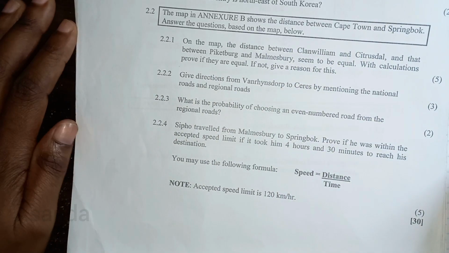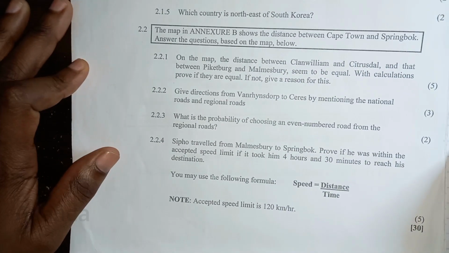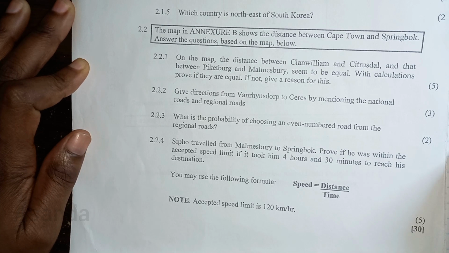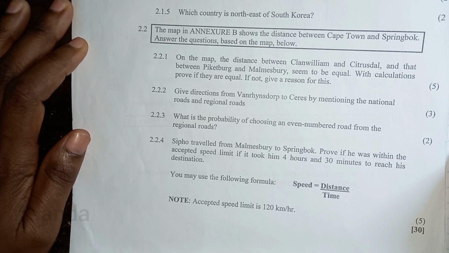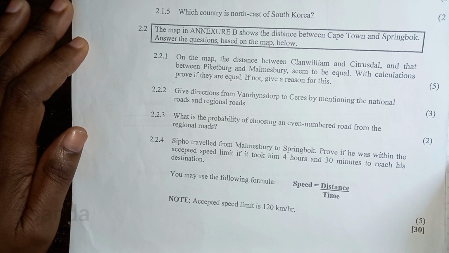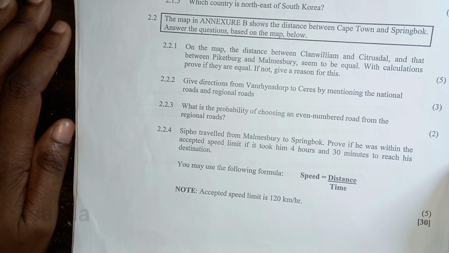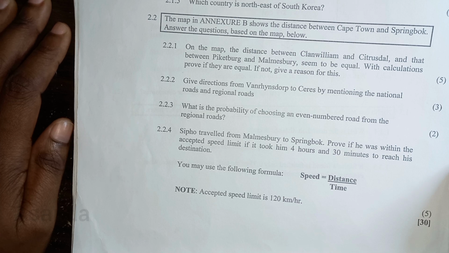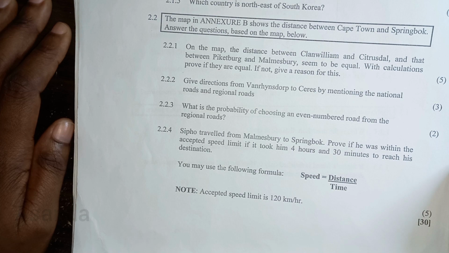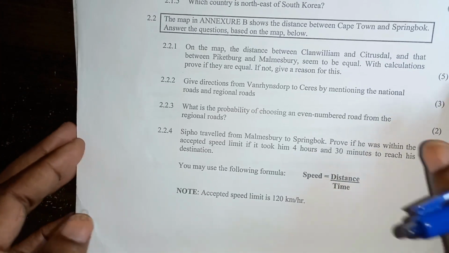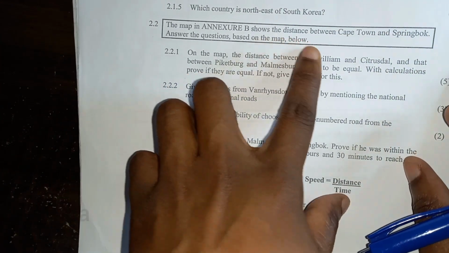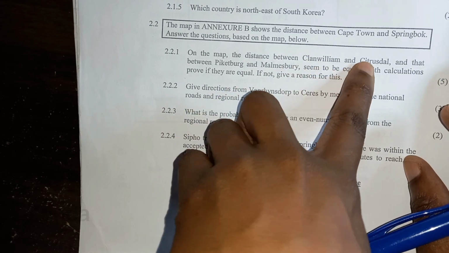On the map, the distance between Clanwilliam and Citrusdale, and that between Piketberg and Malmesbury seem to be equal. With calculations, prove if they are equal. If not, give a reason for this. Okay. What they're saying, the distance between Clanwilliam and Citrusdale.